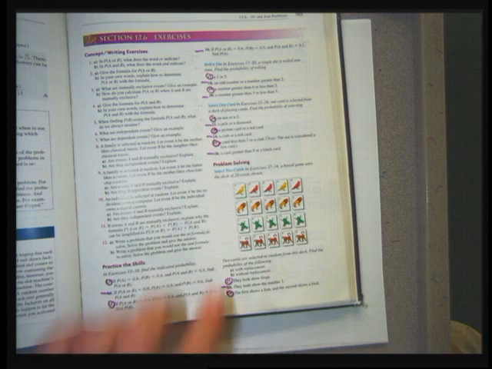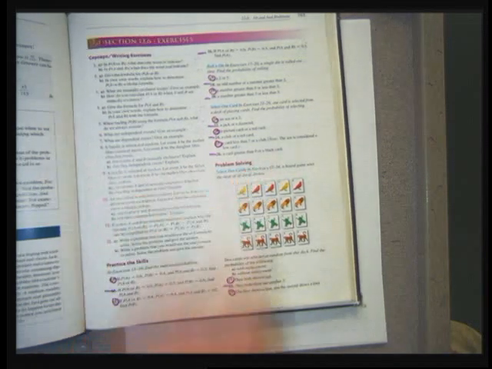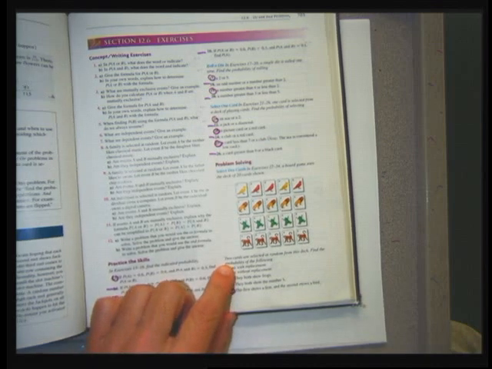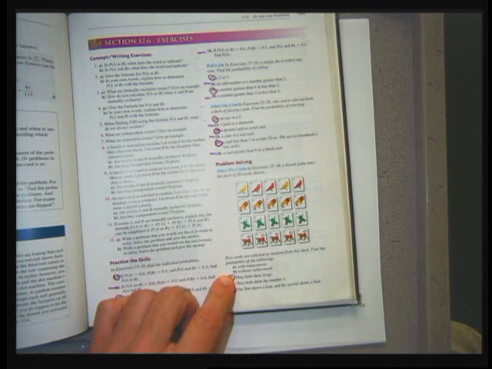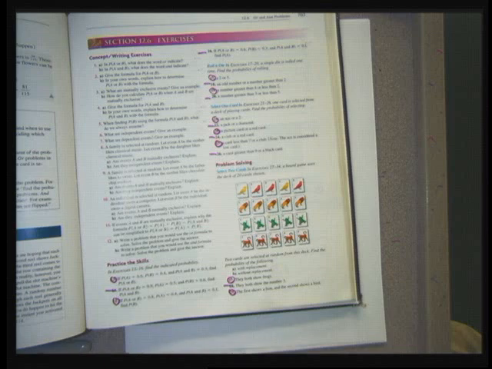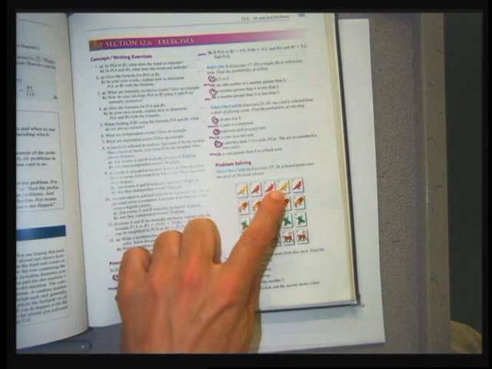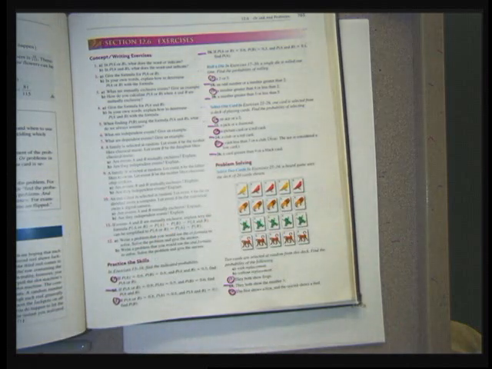So there's two parts to the problems between 27 and 34. The author wants me to draw two cards, first with replacement, second without replacement, and the birds are the only ones that have special colors. So I have bird 1, bird 2, bird 3, bird 4, bird 5, and I'm going to color code them the best I can.